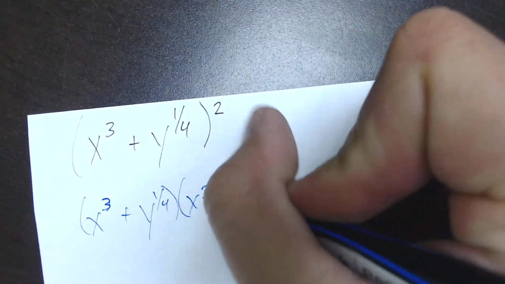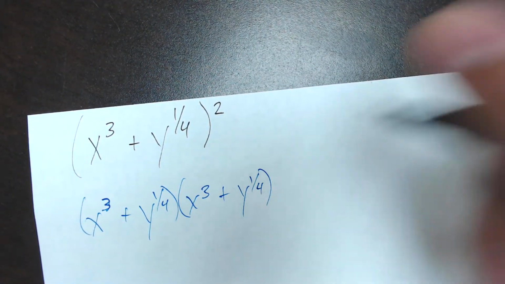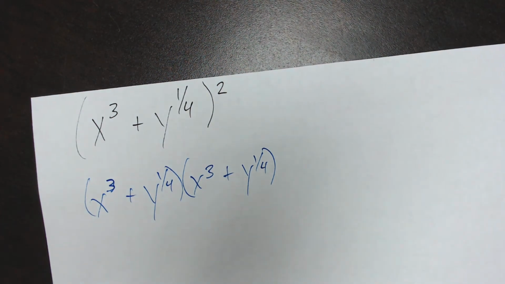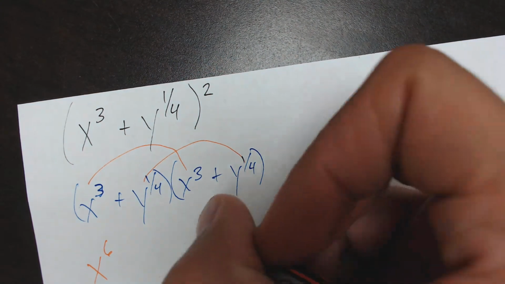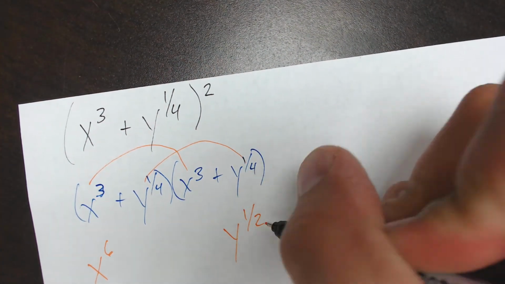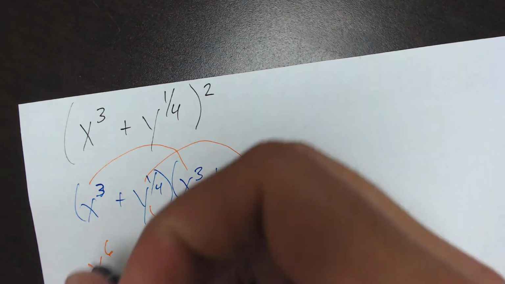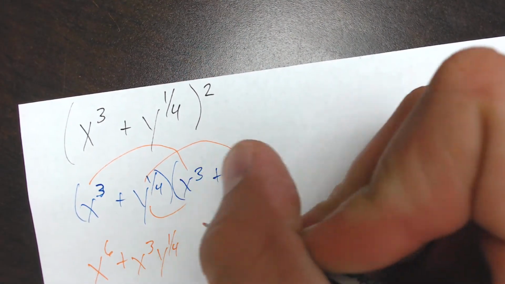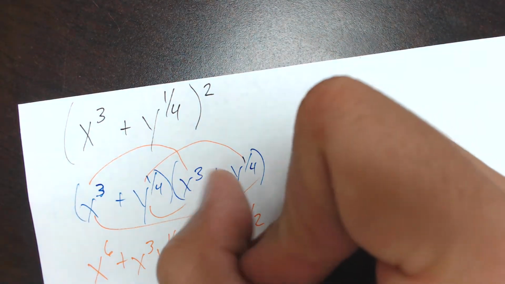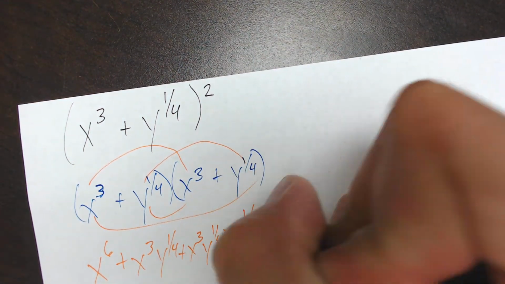x cubed plus y to the 1/4, x cubed plus y to the 1/4. And then I'm going to start applying FOIL. First times the first, x cubed times x cubed gives me x to the power of 6. Last times the last, y to the 1/4 times y to the 1/4 gives me y to the power of 1/2. Then inside times inside, plus x cubed y to the 1/4, and outside times outside, plus x cubed y to the 1/4.